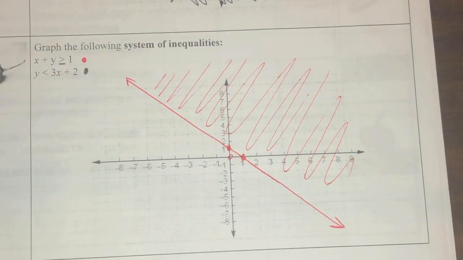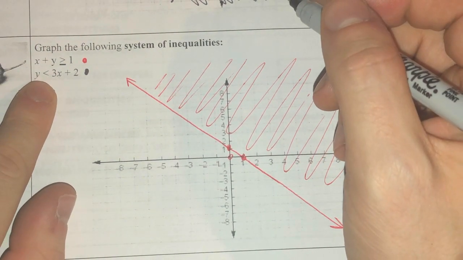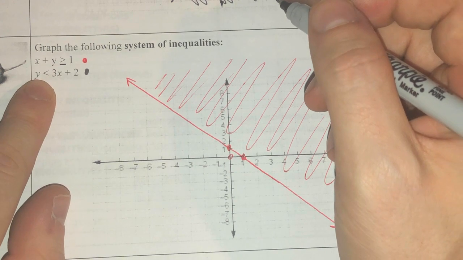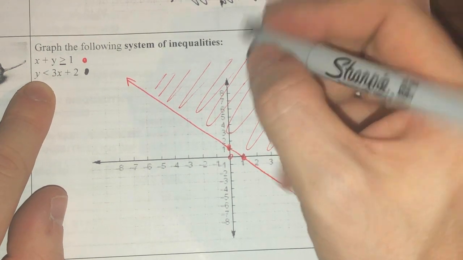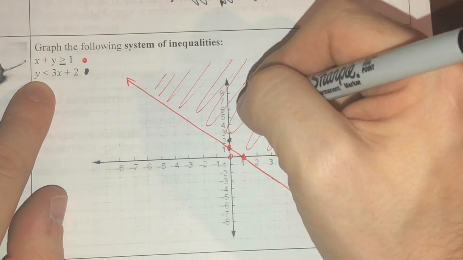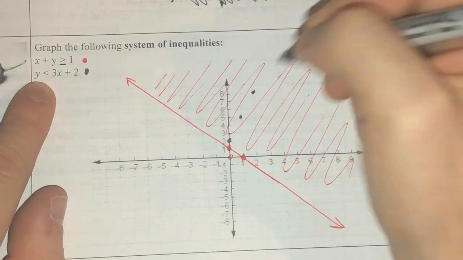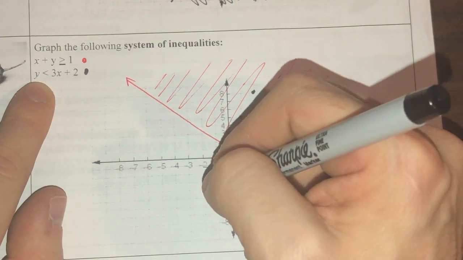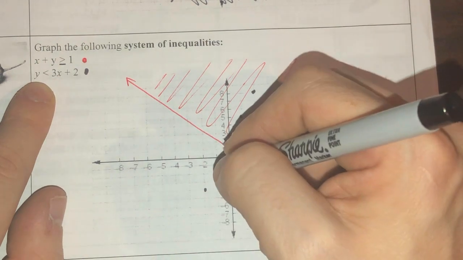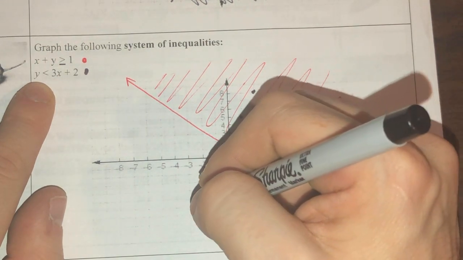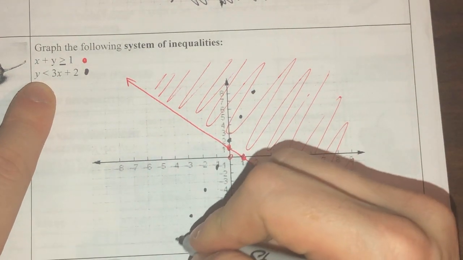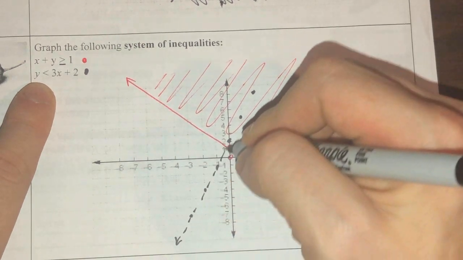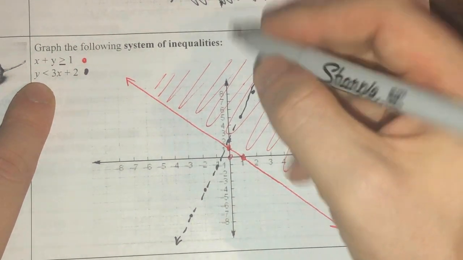Okay, now I'm going to do y is less than 3x plus 2, strictly less than. So I have 2, I've got up 3 over 1, up 3 over 1, down 3 left 1, down 3 left 1. Connect it with a dotted line because it's not or equal to.